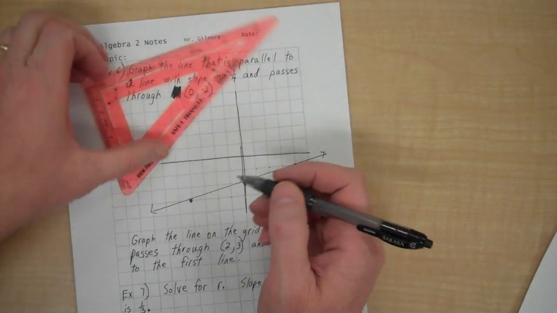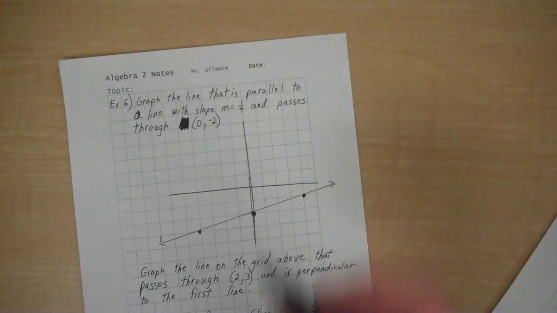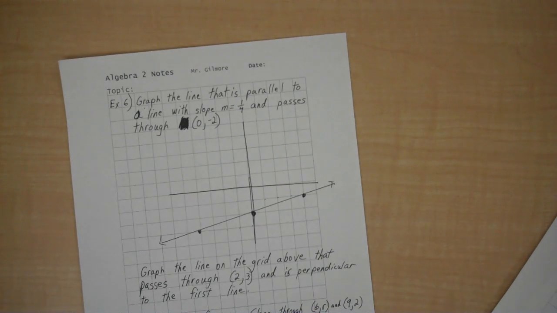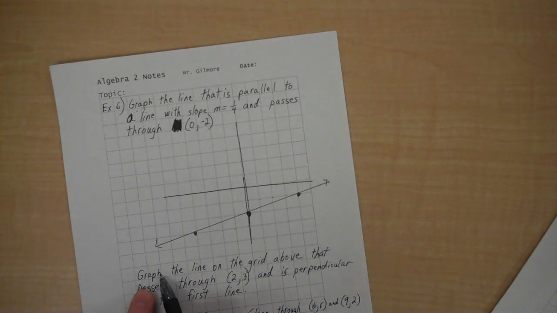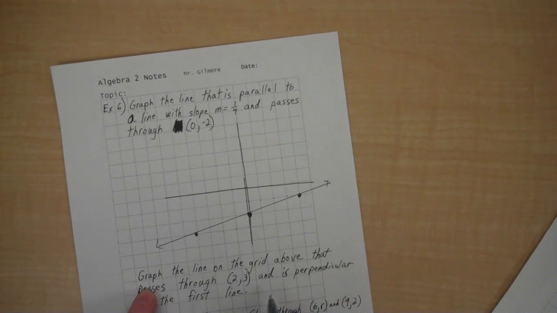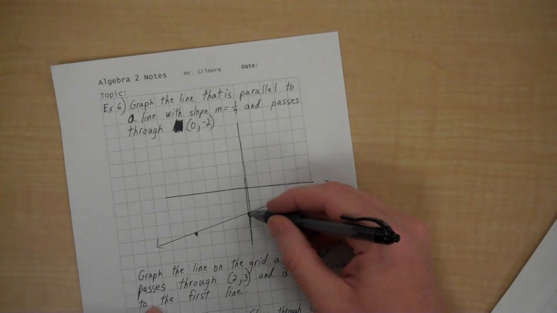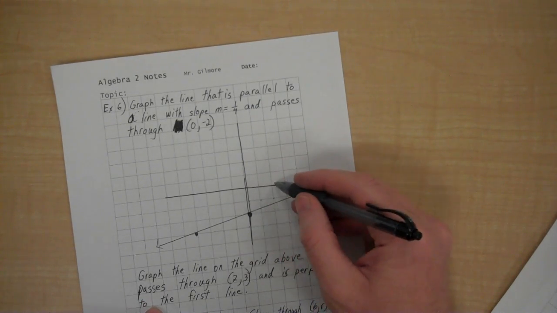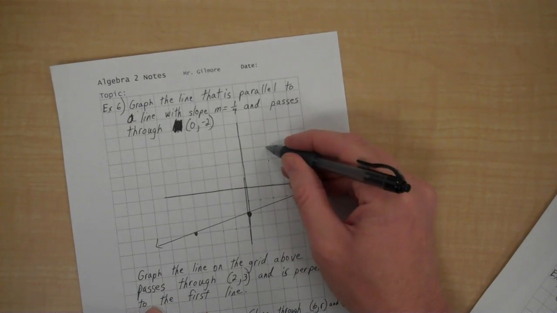And as I look, I've got this line right here. So I've done what example 6 asked me to do. That's the line. Now the next one, graph the line on the grid above, this one, that passes through 2, 3 and is perpendicular to the first line. Passes through 2, 3. 1, 2, 1, 2, 3.